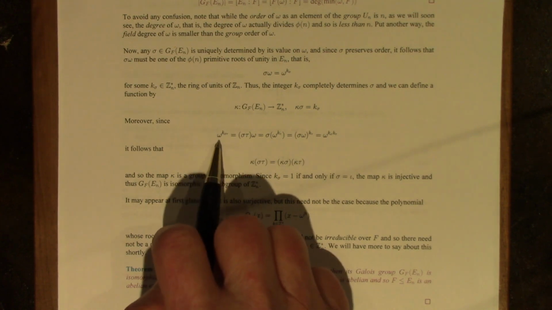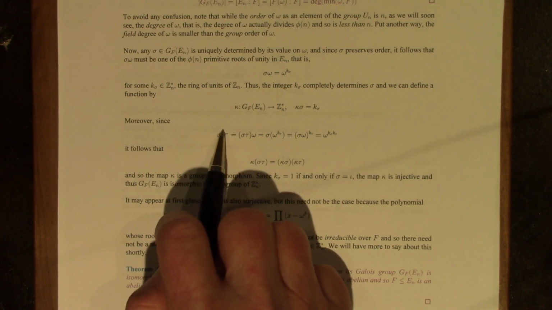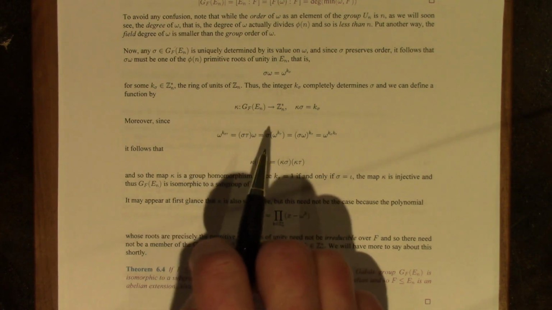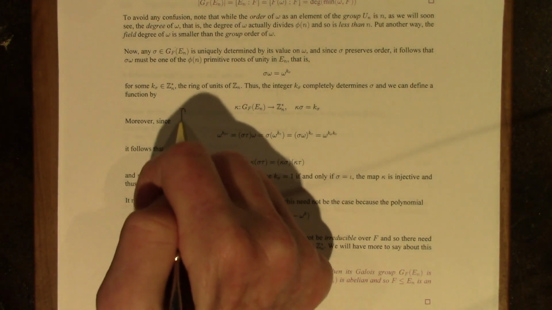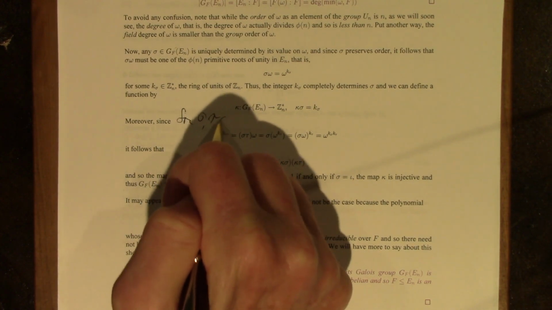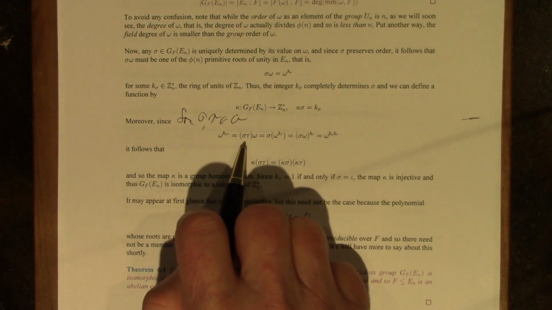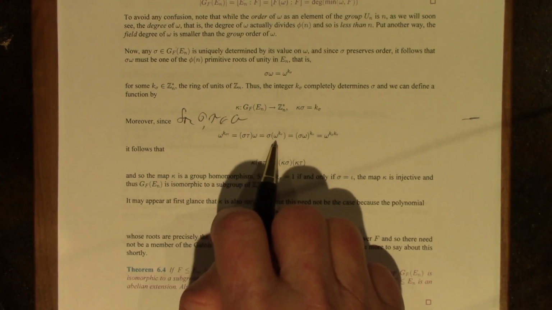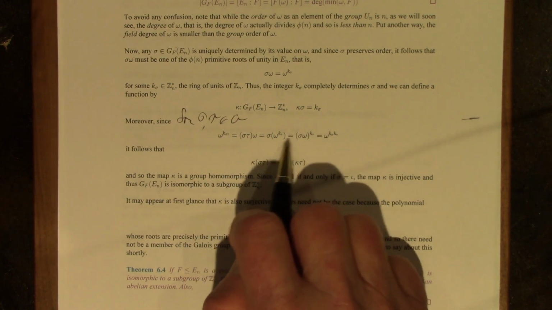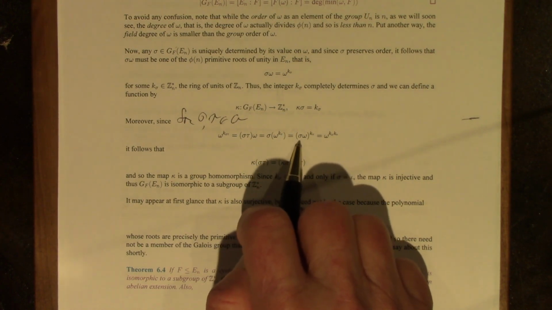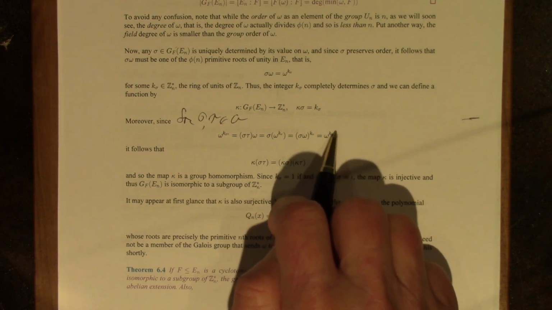Also, for sigma and tau in the Galois group, omega to the k sigma tau is sigma tau applied to omega, which is sigma of omega to the k tau, which is sigma omega raised to the k tau, which is omega to the k sigma k tau.